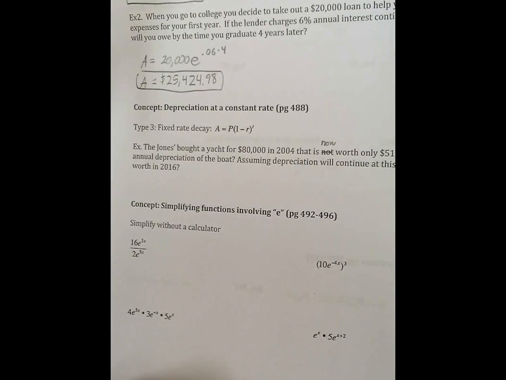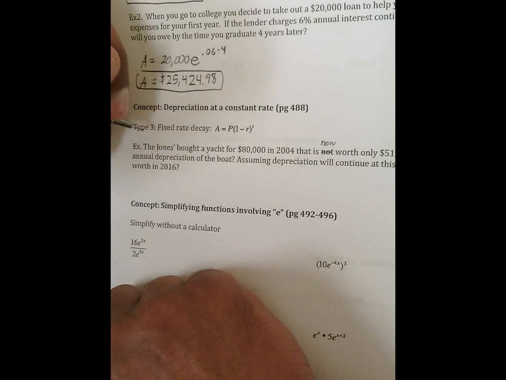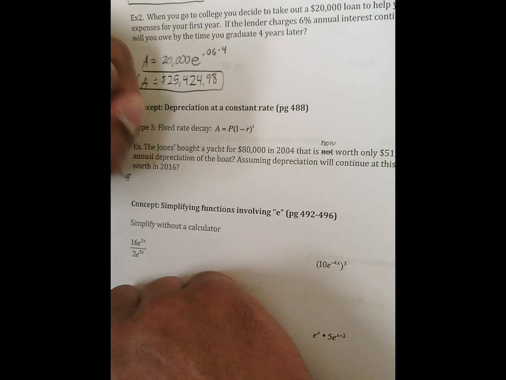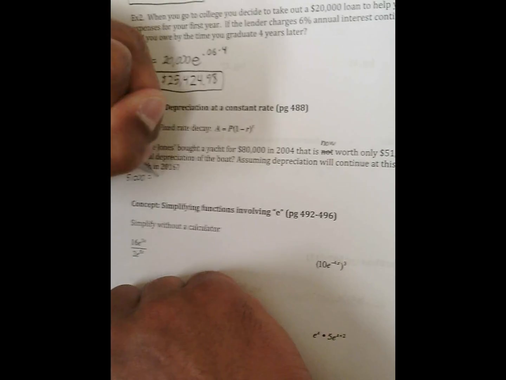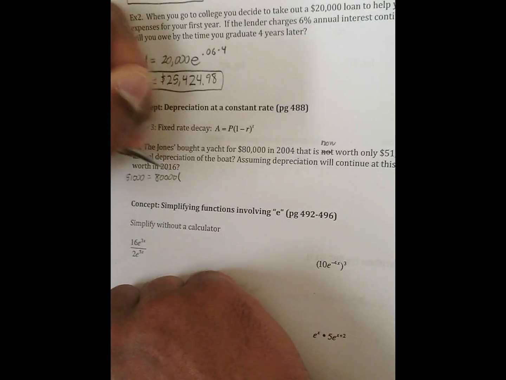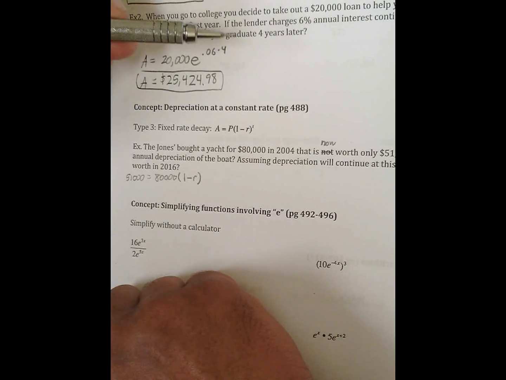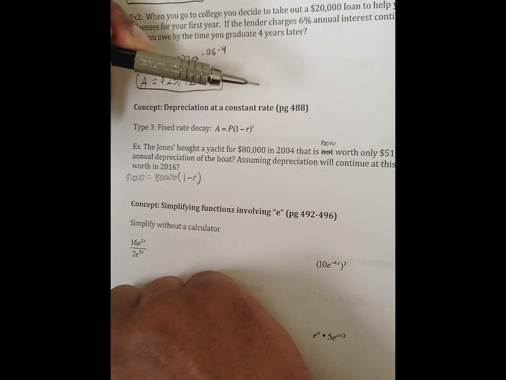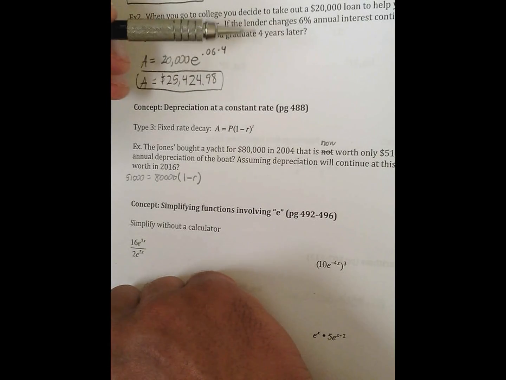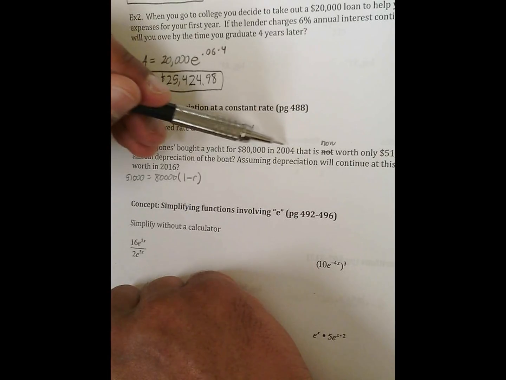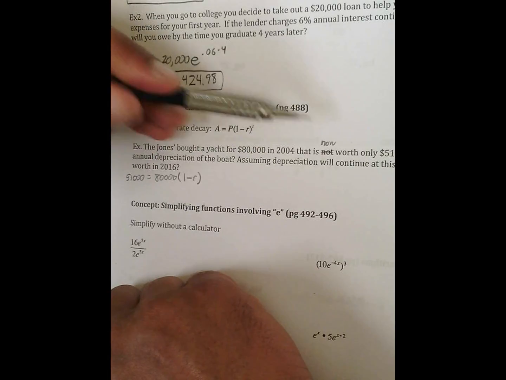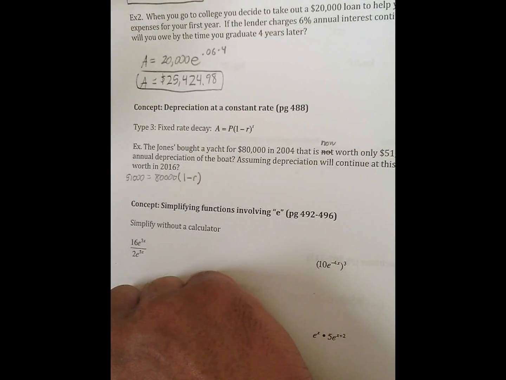So this is asking two questions. First, we have to find the rate. Well, we know now it's worth $51,000. It was $80,000. And how long did it take? Well, they bought it in 2004. It is now worth only $51,000.